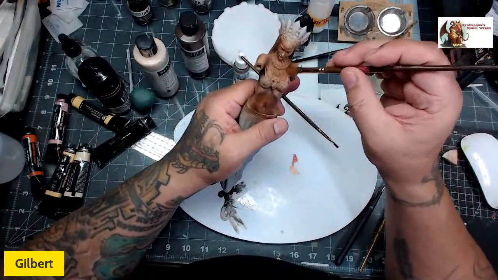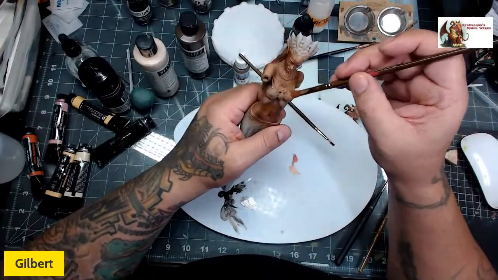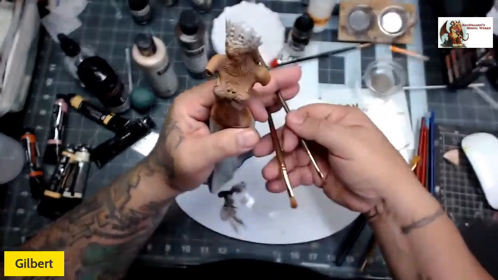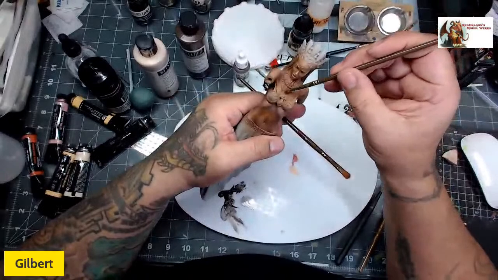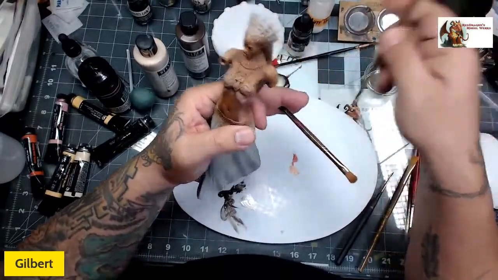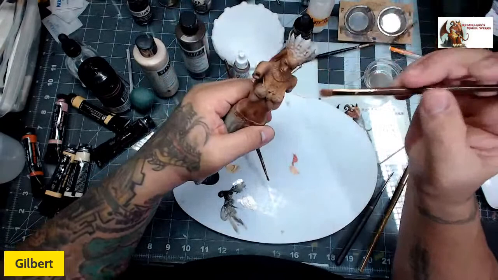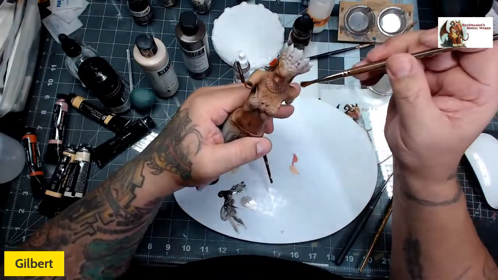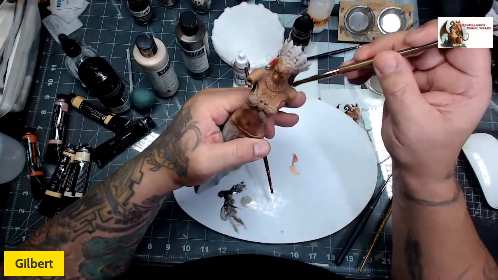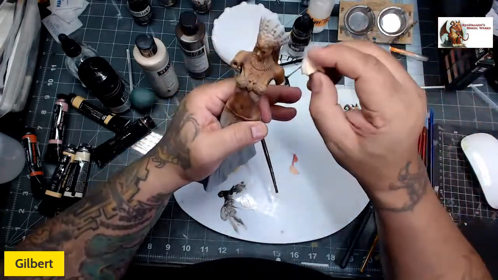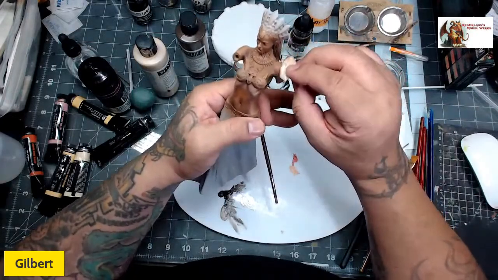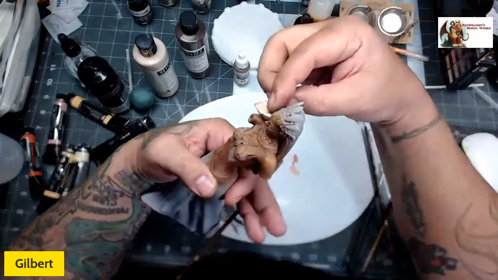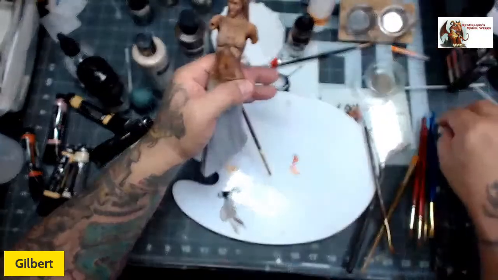Take my brush, feather it in. There, I just wanted to tint it.